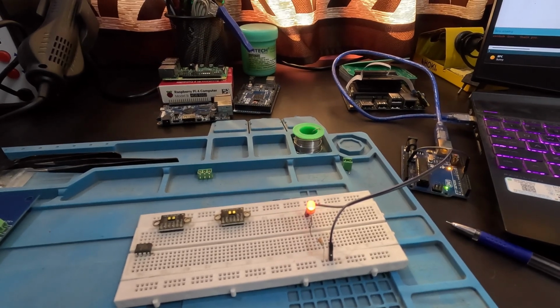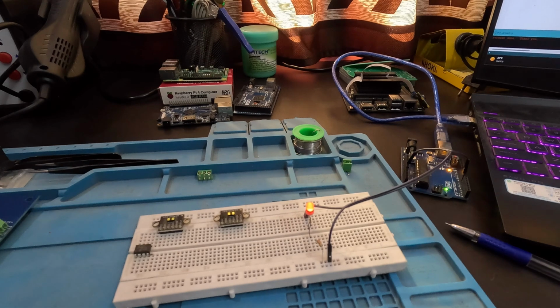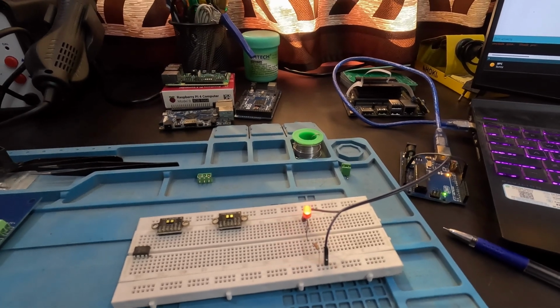turning off slowly and turning on slowly. Yeah, this is what the code does.